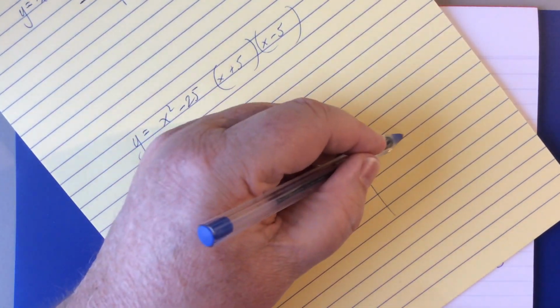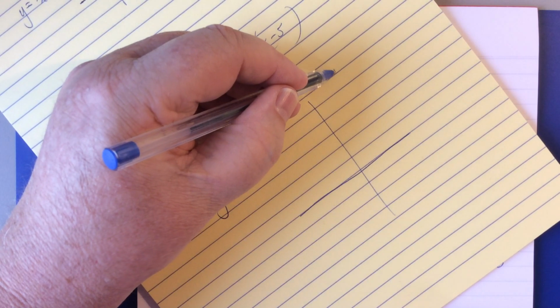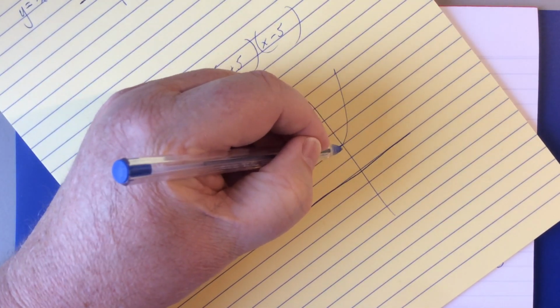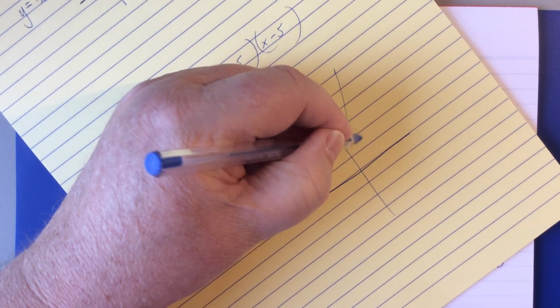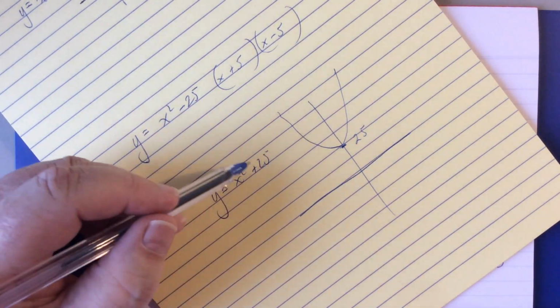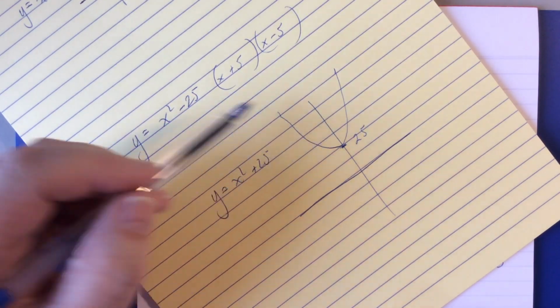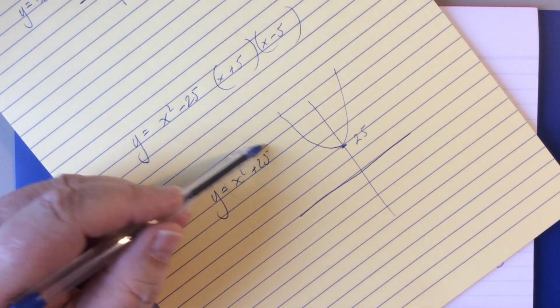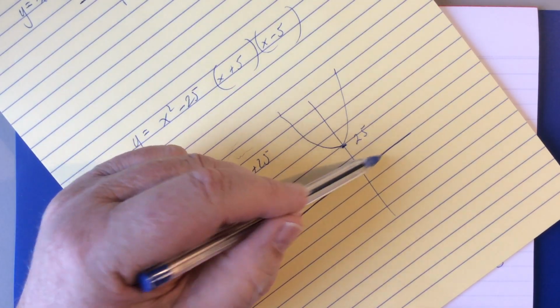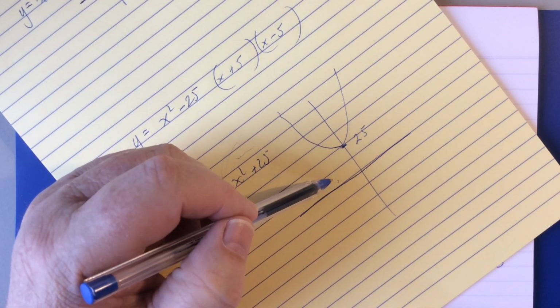When you graph it, what you get is something that looks like this. And this point here, wildly out of scale, is 25 on the y-axis. So one of the things that you can say is that you don't factorize this as such because it has no solutions for x, no real solutions for x.